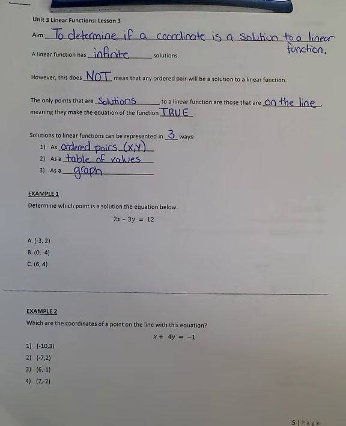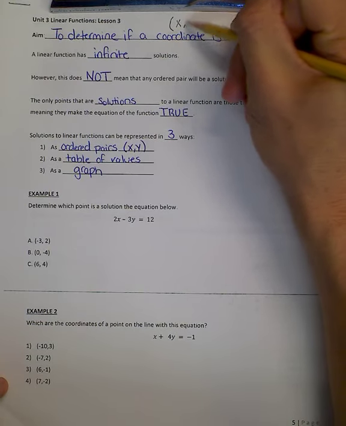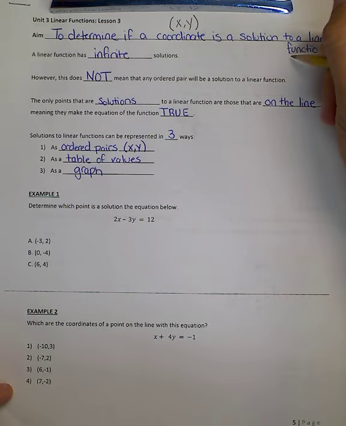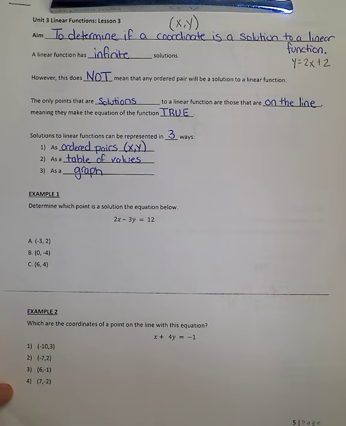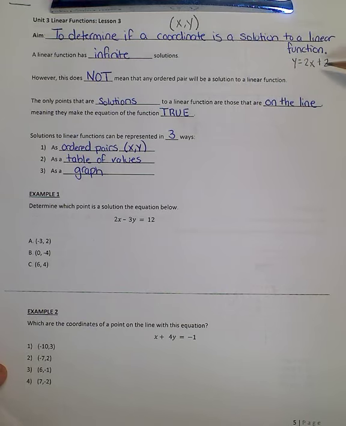The goal of today's lesson is to determine if a coordinate, like x comma y, is a solution, an answer, to a linear function. We know linear functions are like equations or rules, such as y equals 2x plus 2 is a rule. So we're trying to determine if ordered pairs, if coordinates are answers to a linear rule.